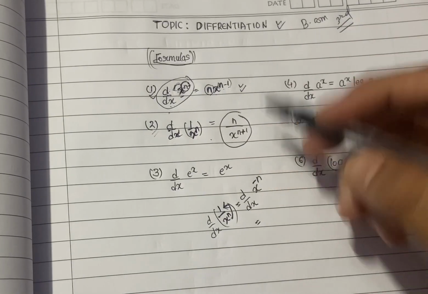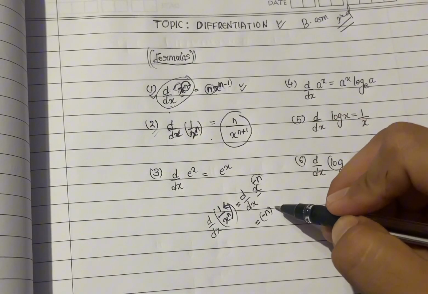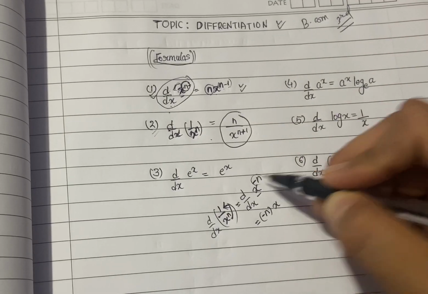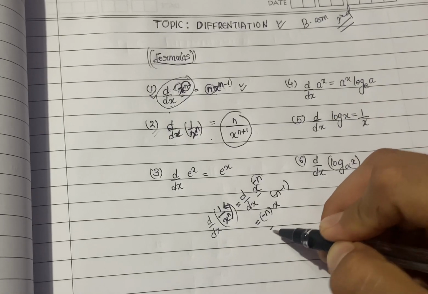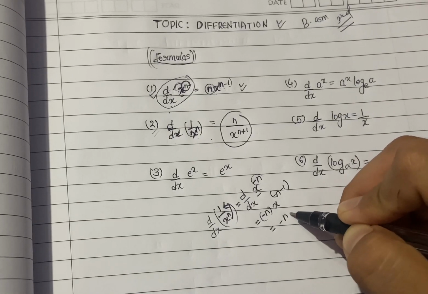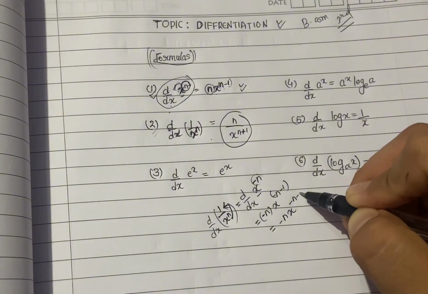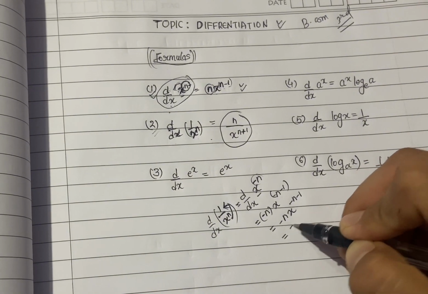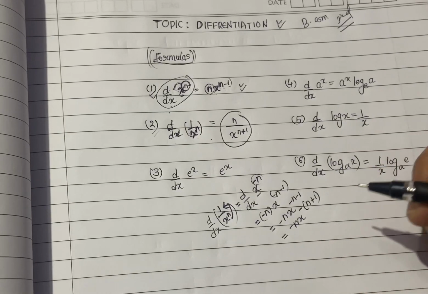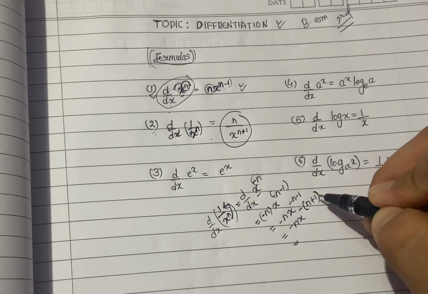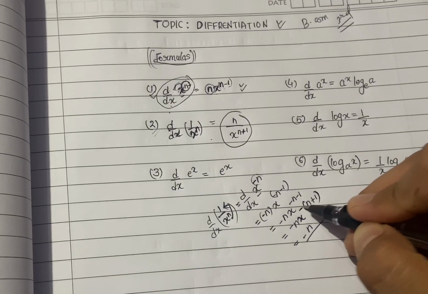Now the power minus n will come forward, and x will be left as it is. The new power is minus n minus 1. So from here we get minus n into x to the power minus n minus 1. Again, we can take minus common, so x to the power minus (n plus 1).